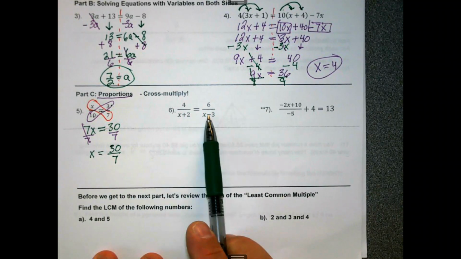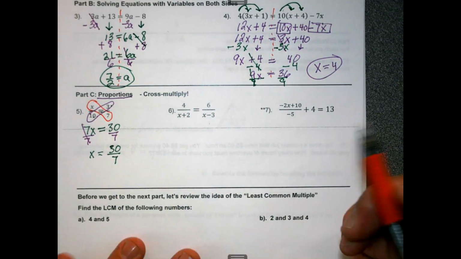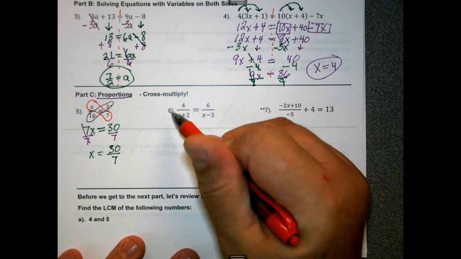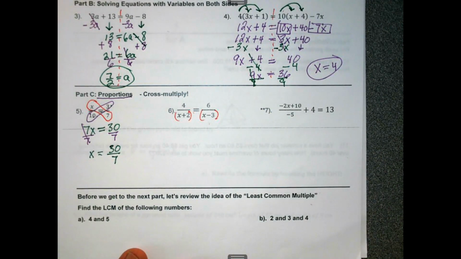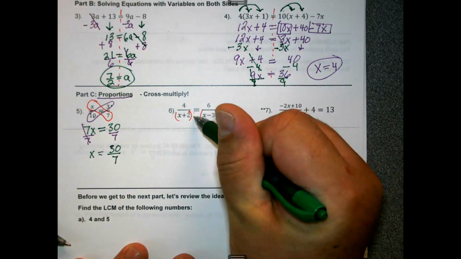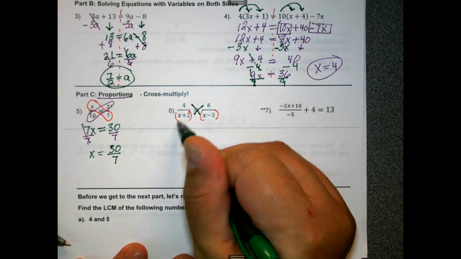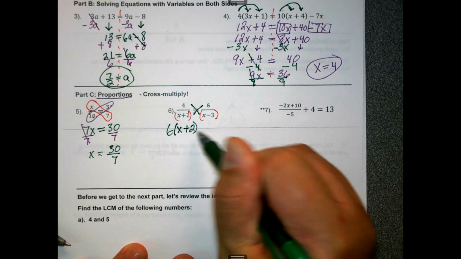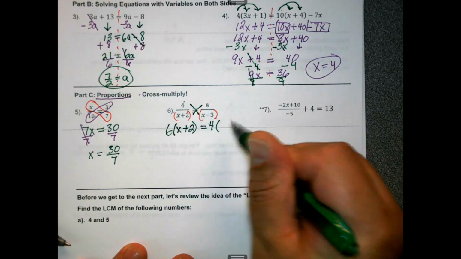Here we have a fraction equal a fraction. We happen to have two terms in the denominator. So the best thing to do here is whenever you see more than one term in either the numerator or denominator, put parentheses around there. Helps you avoid mistakes. Then cross multiply. So this time I'm going to write it out. So I have 6 times the quantity x plus 2 is going to equal 4 times the quantity x minus 3.